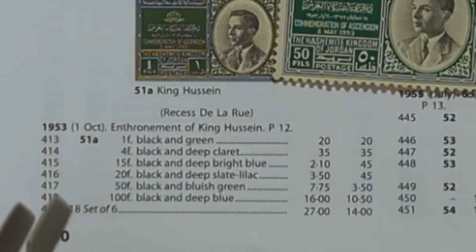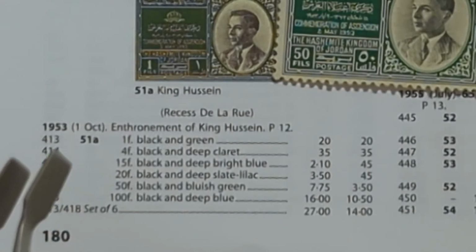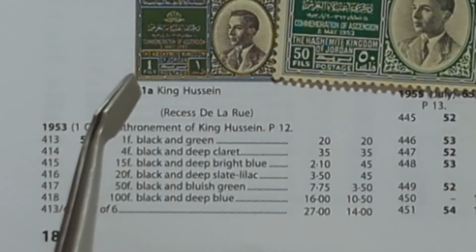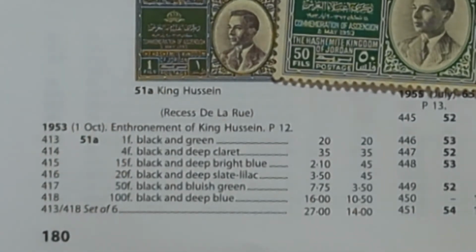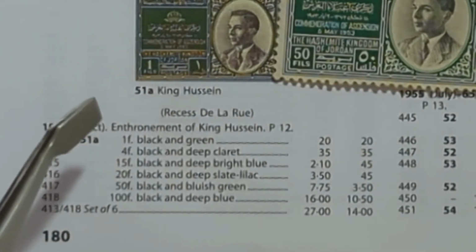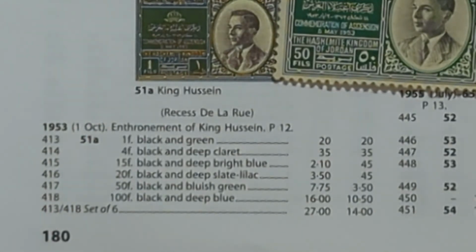And apparently, this is a 6-set series of King Hussein, and we can see the year that it was issued, 1953. We even have the date next to it, October 1st, and the official description next to the date reads as Enthronement of King Hussein.